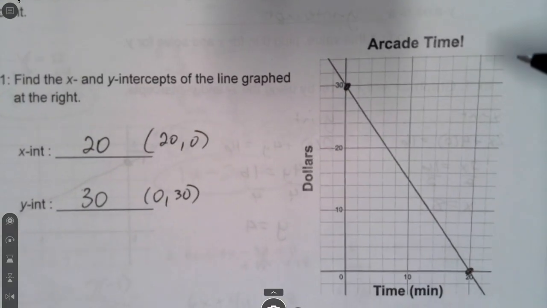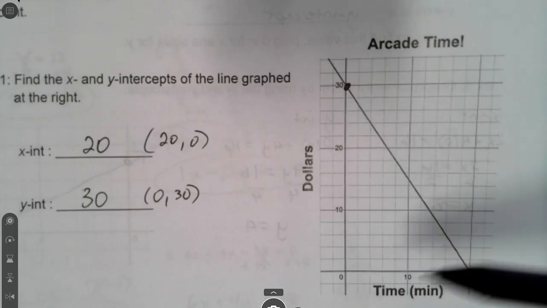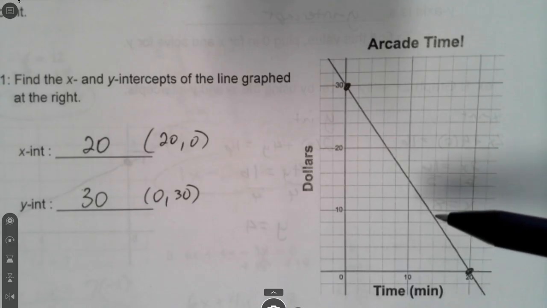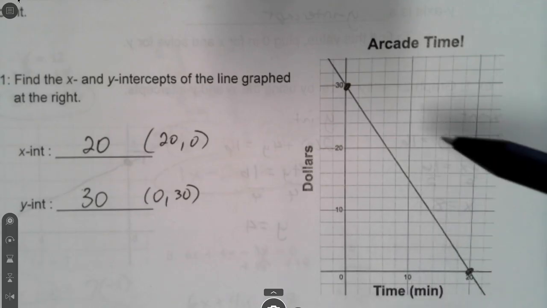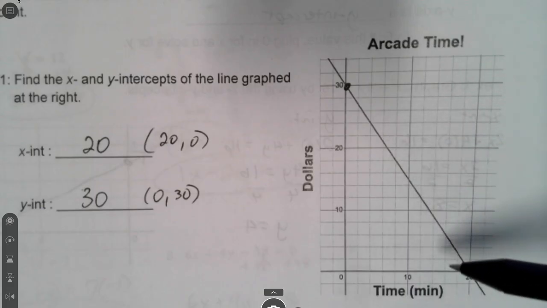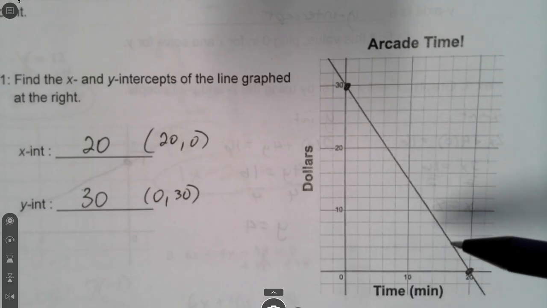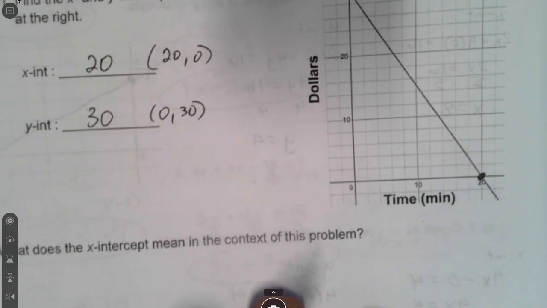So here's what happened. I didn't write this out in the notes for some reason, but someone went to an arcade. This represents how much money they had over the amount of time they spent there. So this shows the amount of money someone had as they were at an arcade. So what does the x-intercept mean in the context of this problem?